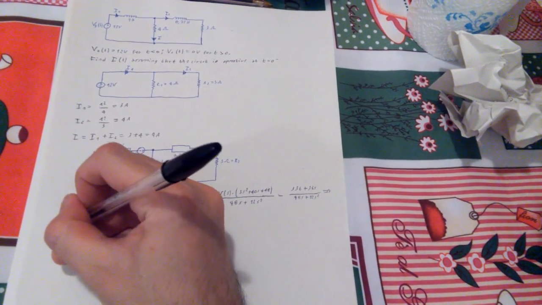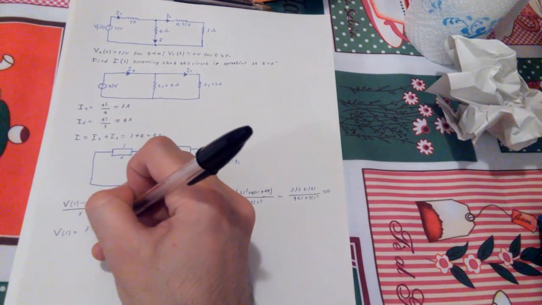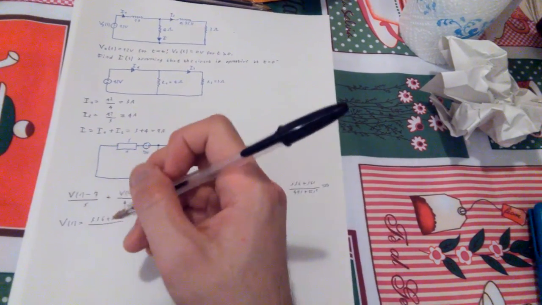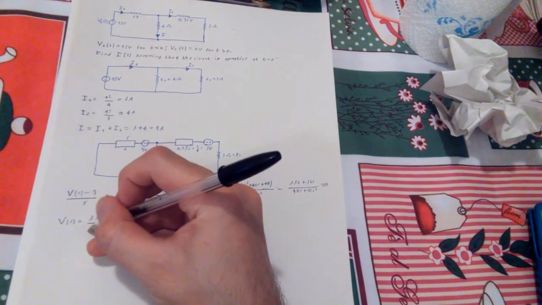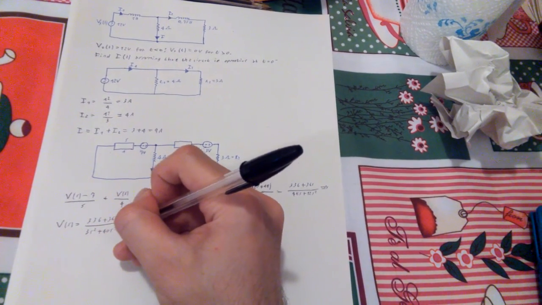So our V of S is actually 336 plus 36S over 3S squared plus 40S plus 48.